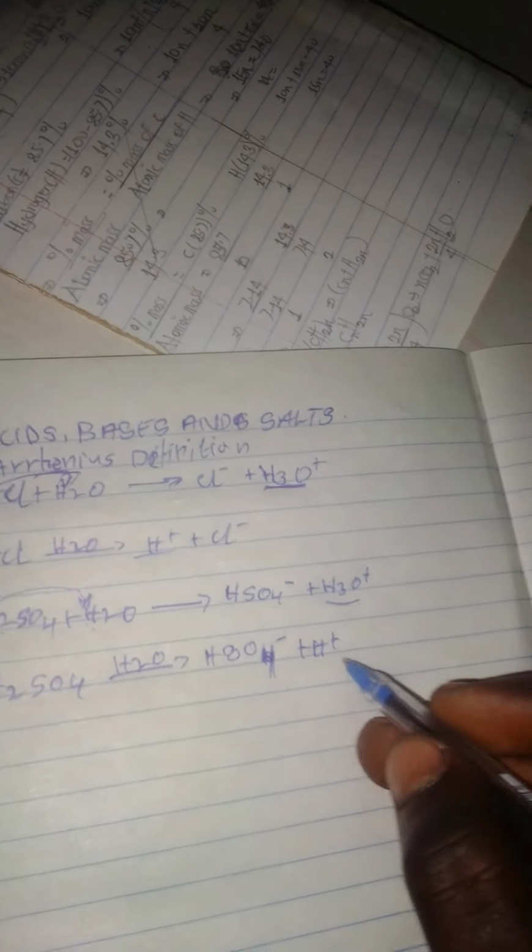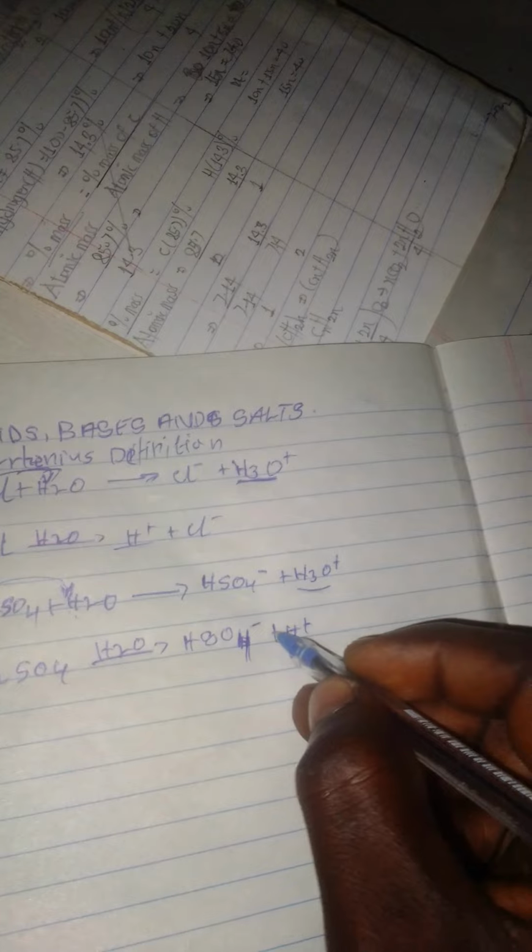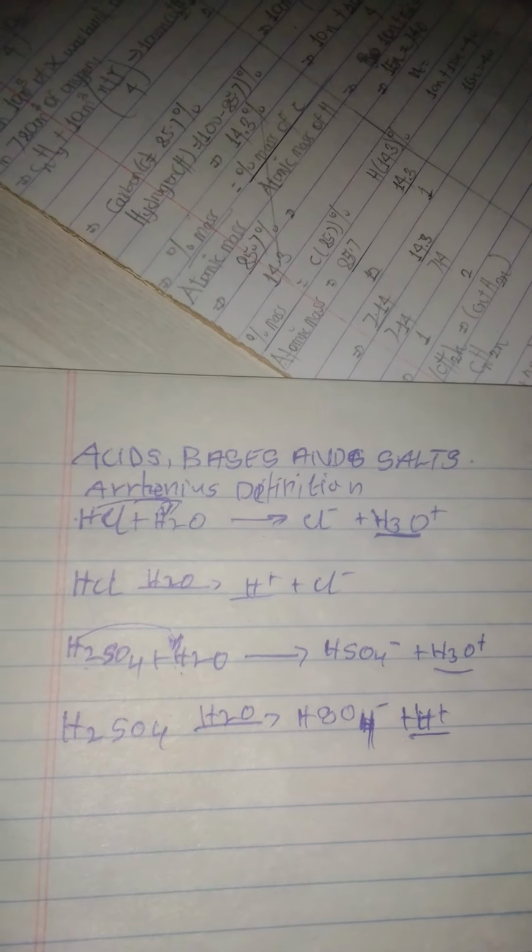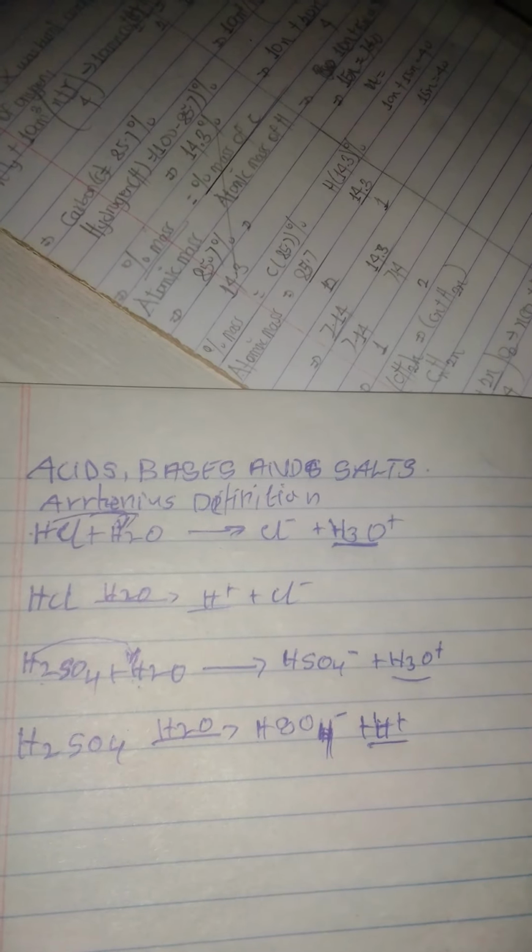You see, it donates one of its hydrogens; if you put it in water, it breaks down. Here is the hydrogen ion. It means H2SO4 is also an acid.